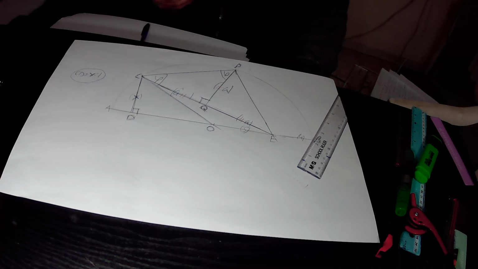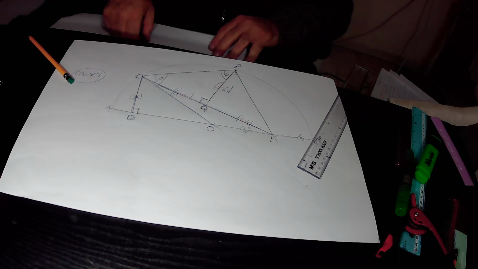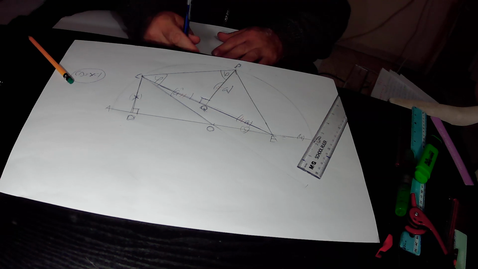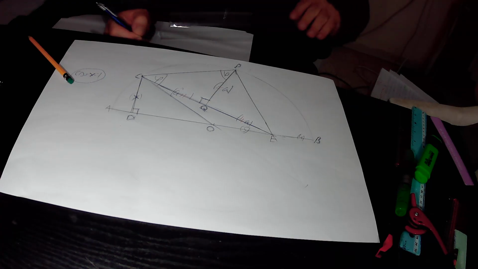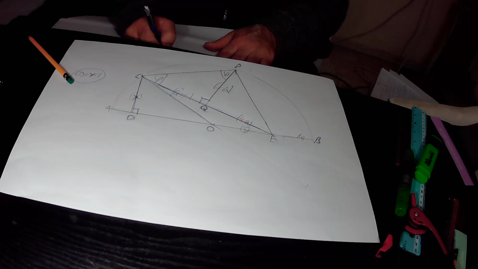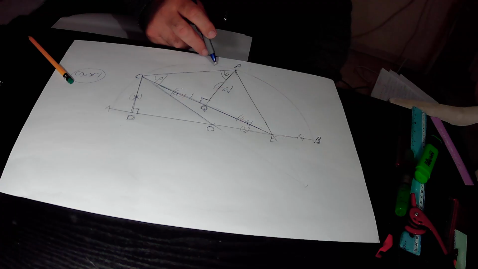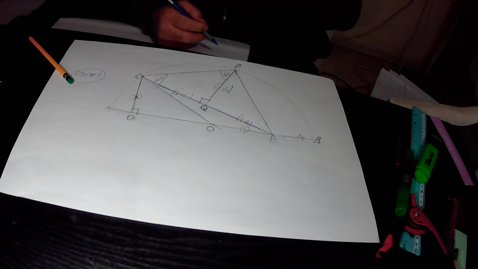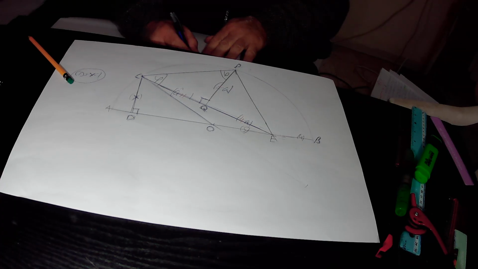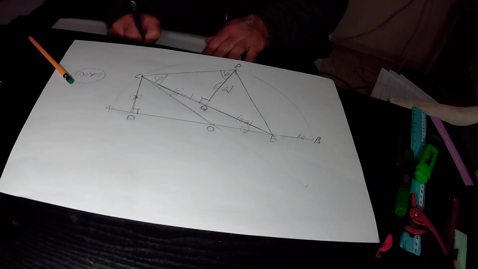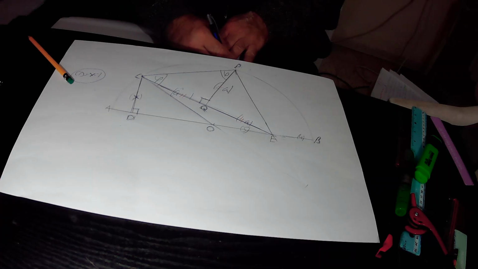We also know that the sum of the angles in any triangle is equal to 180 degrees. So which angles do we have in the right triangle CPQ? Alpha plus alpha is 2 alpha, plus 90 degrees, in total must be equal to 180 degrees, according to the rule that says the sum of the angles in any triangle is 180 degrees.